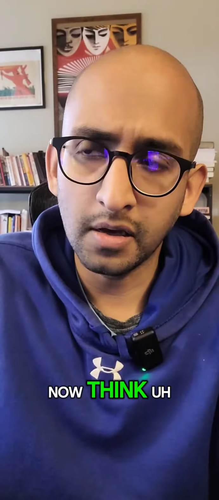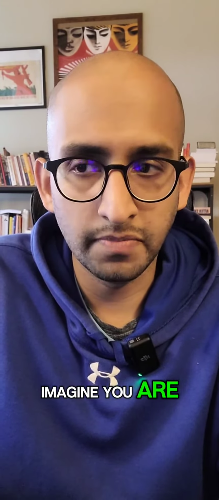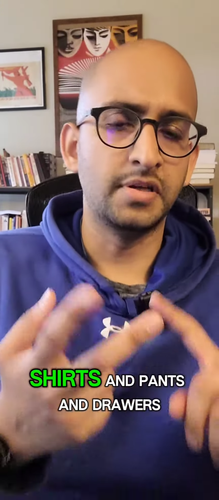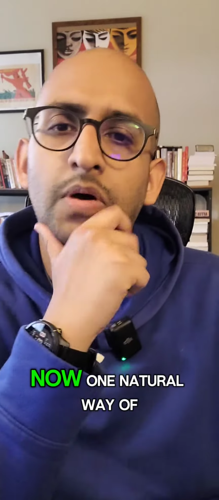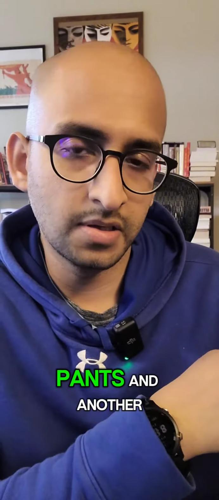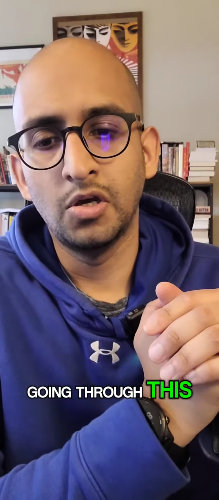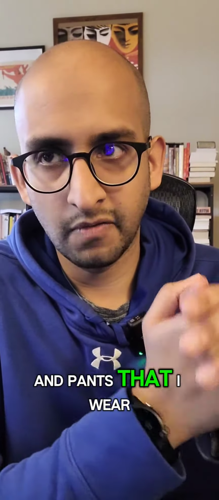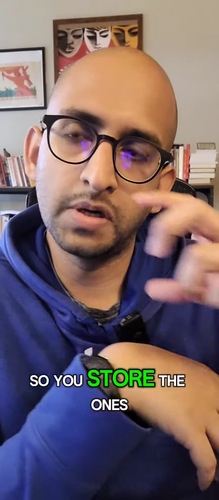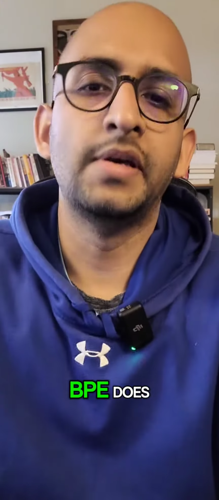Now, to explain it in more colloquial terms, imagine you are sorting out your room and you have a mess of shirts and pants and drawers and socks. One natural way of storing this would be to put shirts in one box, pants in another, drawers and socks in their respective boxes. Now imagine as you were going through this, you realize that there are some shirts and pants that I wear more often than others, and similarly with drawers and socks. So you store the ones that you wear more often in one box, so you can always go to them. That is kind of what BPE does.